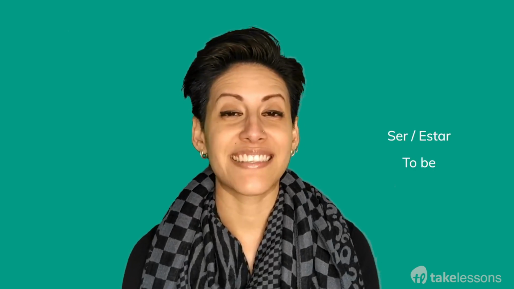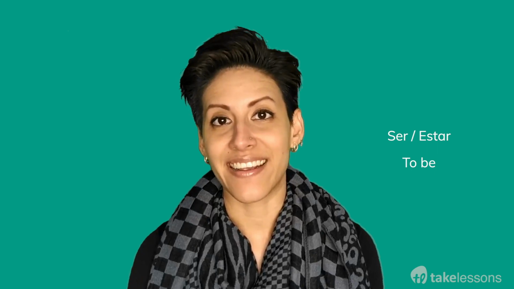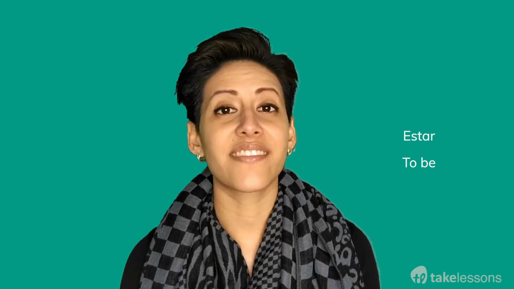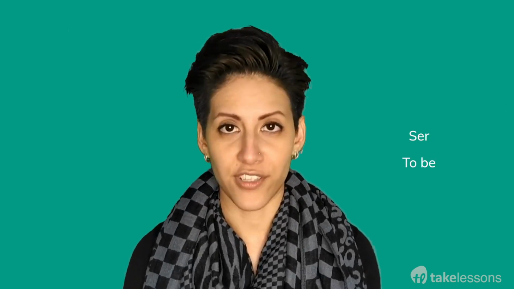Excellent! Now our favorite verbs, to be. To be in English is actually two different verbs in Spanish, ser y estar. We are going to learn how to conjugate these. Ser has an ER ending. Estar has an AR ending. So let's see how these relate to each other. Let's go over ser first.